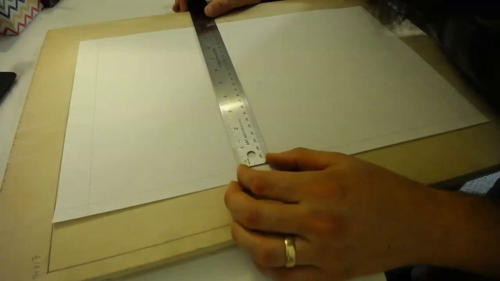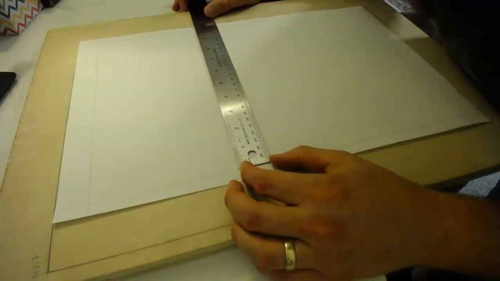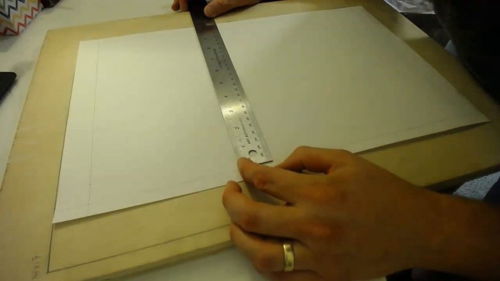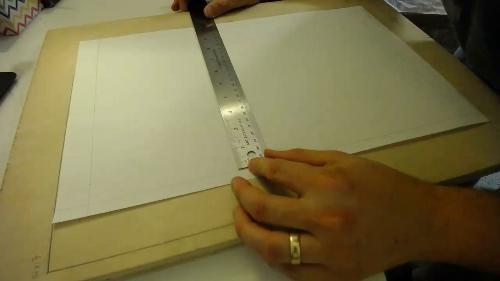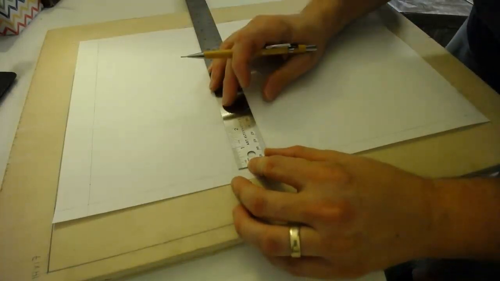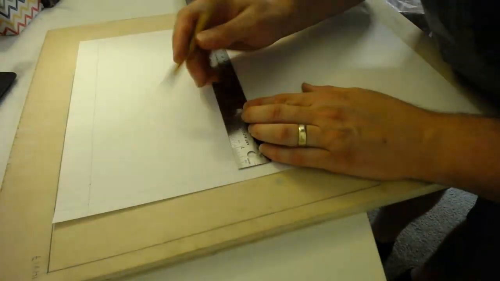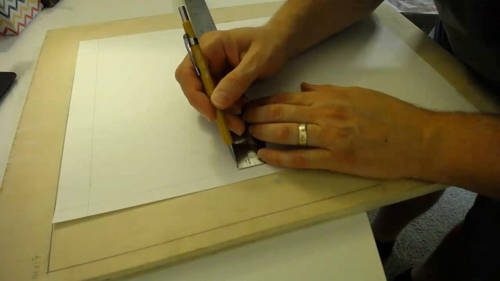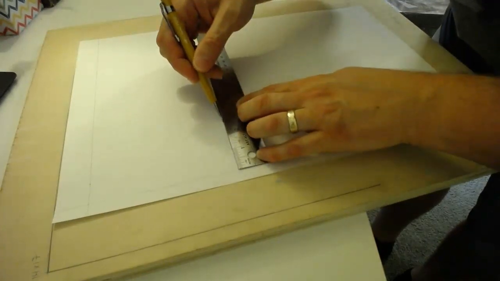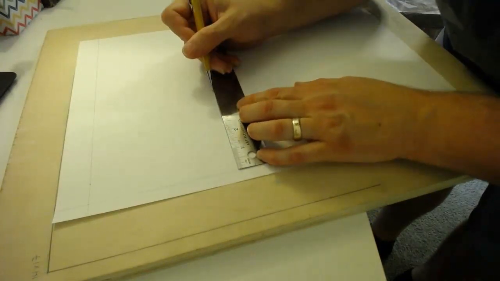This is why I also told you guys that you may benefit from having a clear ruler, because you can really see where you're at a little bit better. But a lot of you don't get those, so I'm doing it the old-fashioned way, just like you would be doing it.